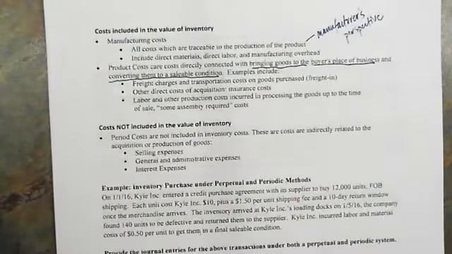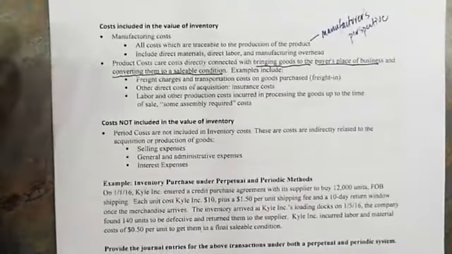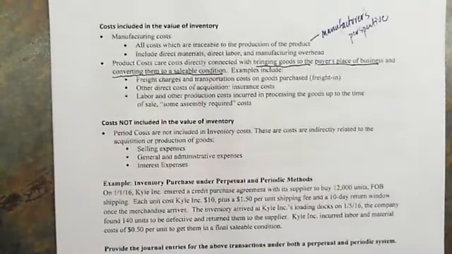Freight charges, transportation costs on goods purchased, freight in. We've already discussed that account. It adds to the value of my inventory. It's an adjunct account. Any other direct costs of acquisition, insurance costs, anything else you have to put on it, labor and the production costs incurred in processing the goods up to the time of sale. I call them some assembly required costs. We might have bought things from a manufacturer, but we have to spruce them up, package them, do whatever we want as the retailer to make them move off our shelves. And so that might include some additional costs.